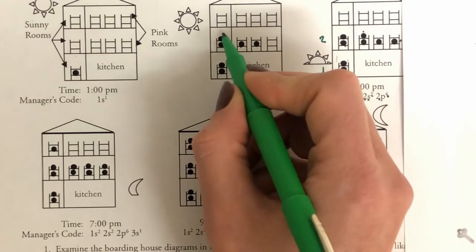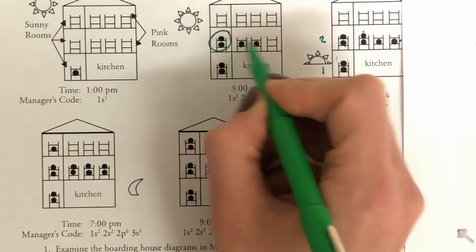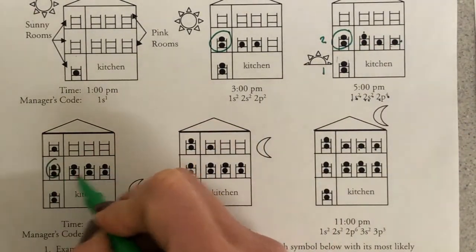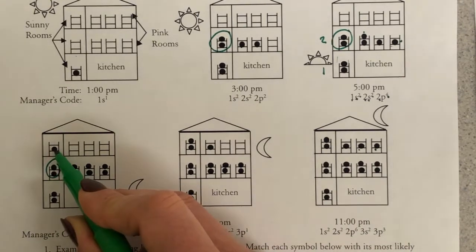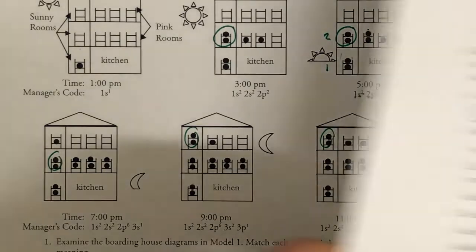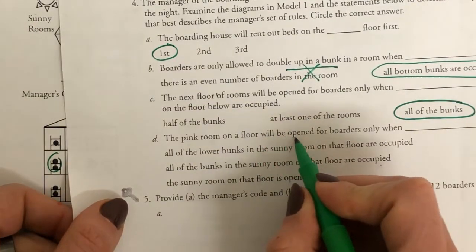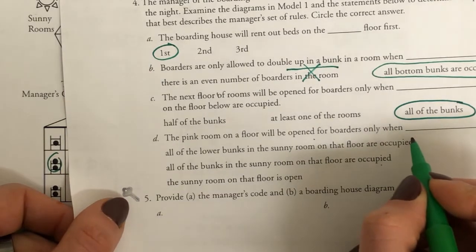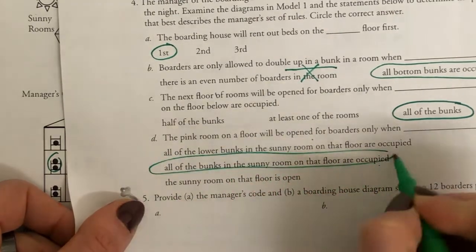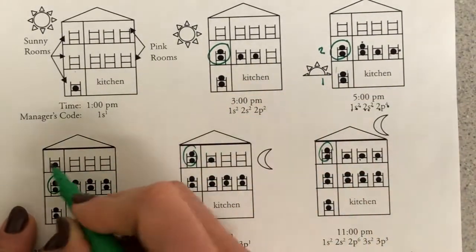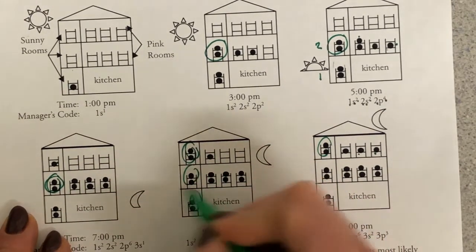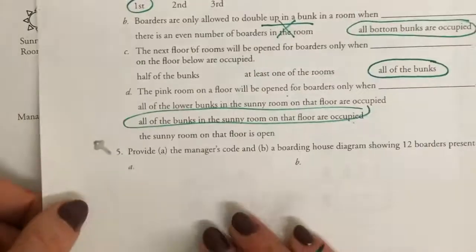So over here we have 2 boarders in the pink room. It's completely full, and it looks like they started doing stuff over here. Completely full, stuff over here. Completely full, stuff over here. Okay, they've only got 1 here, so there's nothing over here. Completely full stuff. Okay, so it looks to me like the pink room on a floor will be open for boarders only when all of the bunks on the sunny room on that floor are occupied. So all of the bunks have to be occupied. You can't just have one person right here then start filling over here. They both have to be filled up. They're both filled up. Okay, last one.